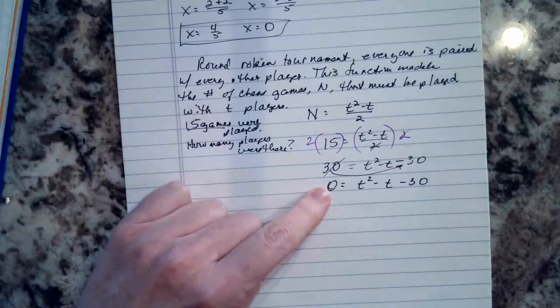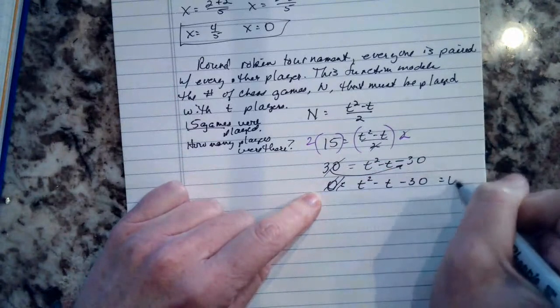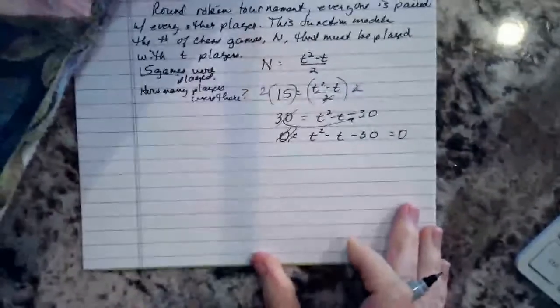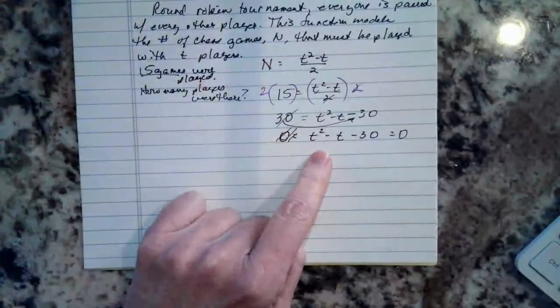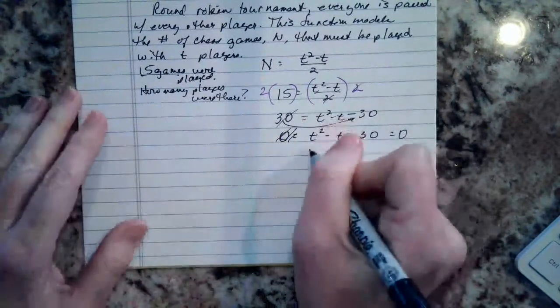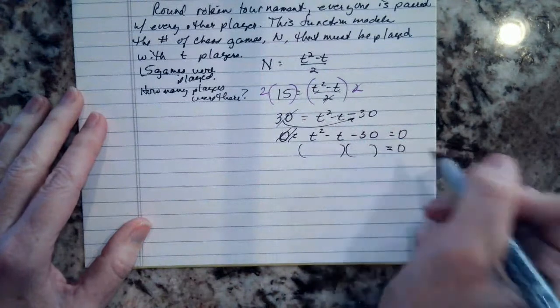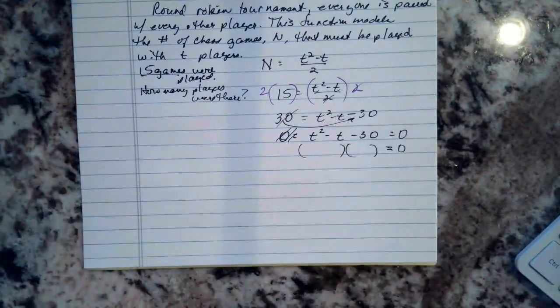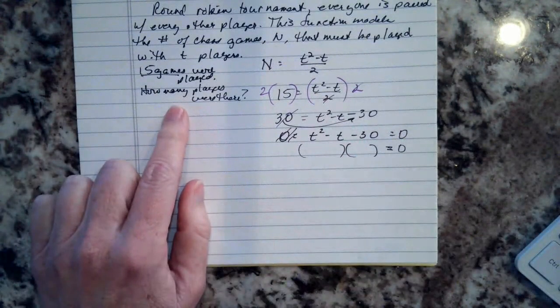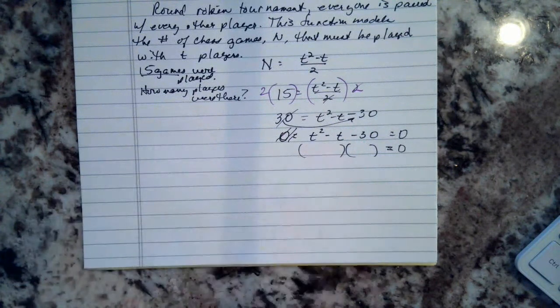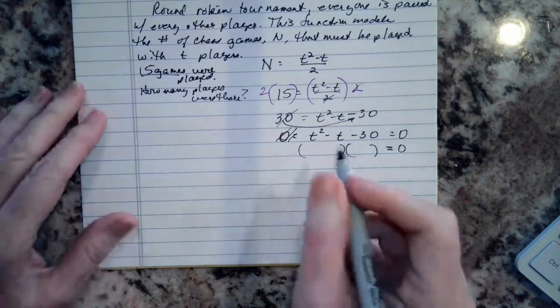If it bugs you that 0 is over here, there. Takes care of that. No big deal. Okay, so we have a quadratic that we need to solve. Let's assume we can do this with the zero factor property. And I can promise you we can, because look at what we're trying to find. How many players were there? That's a rational number. How many people? That's a rational number. So whenever you know it's going to be rational answers, you can always just factor it the way you're more comfortable with.